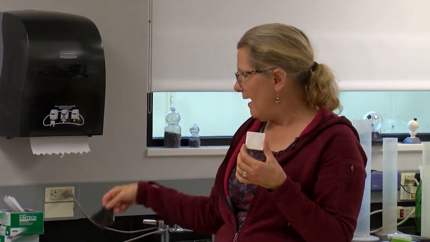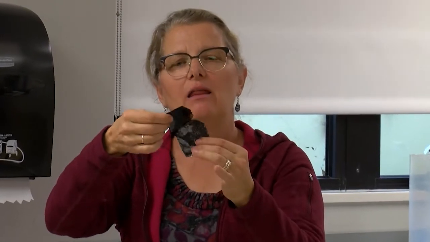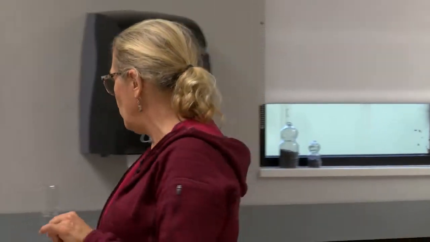Some minerals, like F, the way that their crystals are aligned, you can actually peel the layers. This mineral used to be very popular in flooring until all the new flooring came along. All right, so I'm going to go through these minerals one at a time.